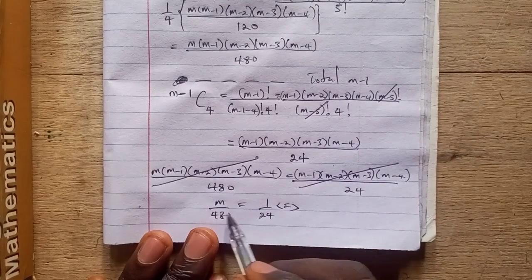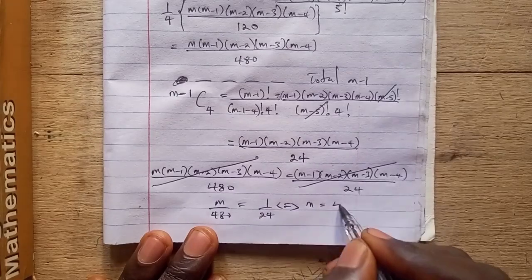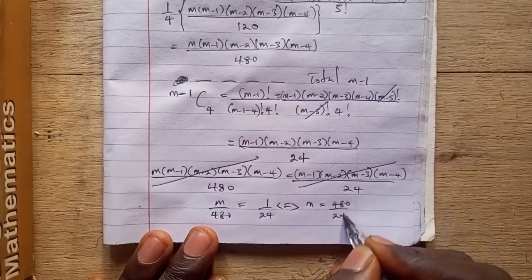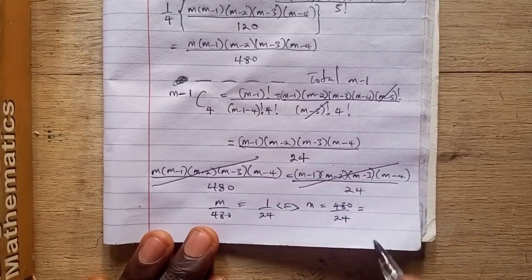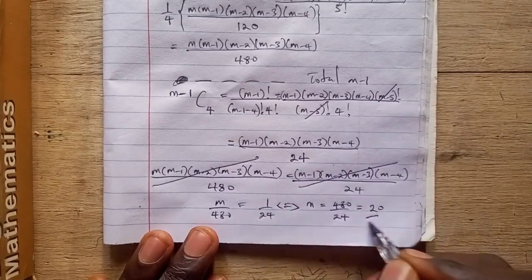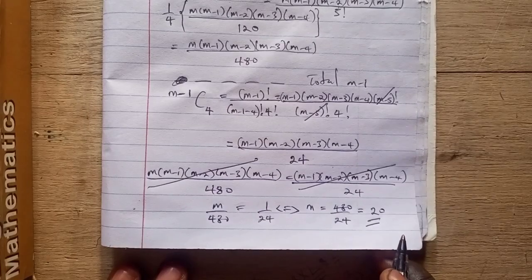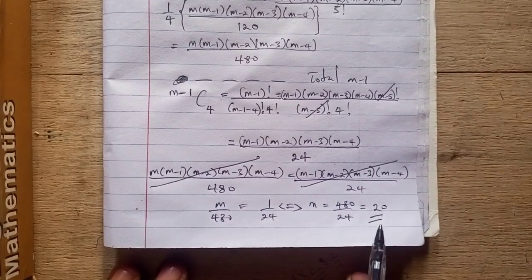This is our final step. We just need to multiply both sides by 480, so we have m equals 480 over 24, and 480 over 24 is going to give us 20. So m in this case is 20. I hope you enjoyed the procedure and how to arrive at this answer.